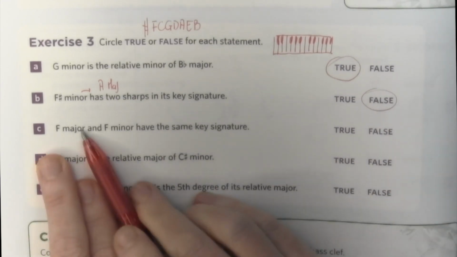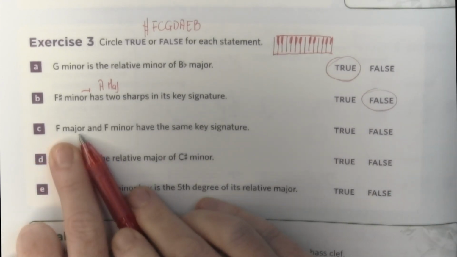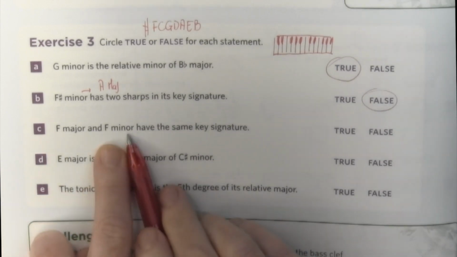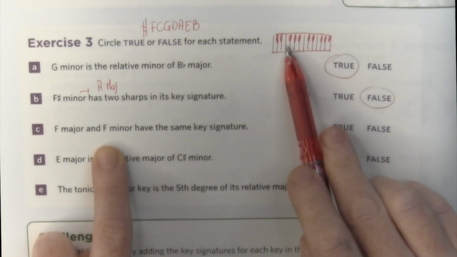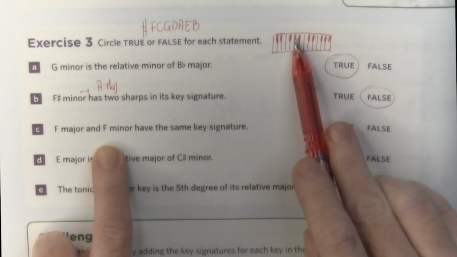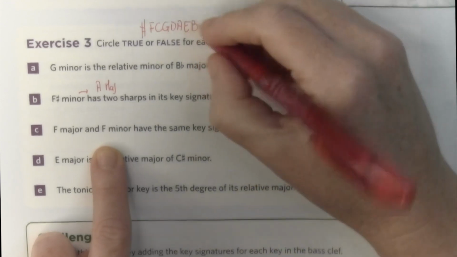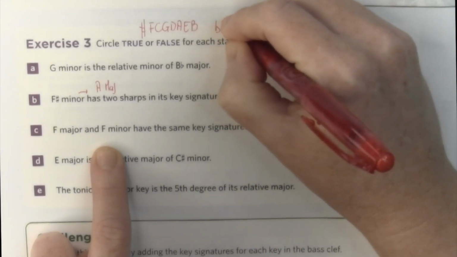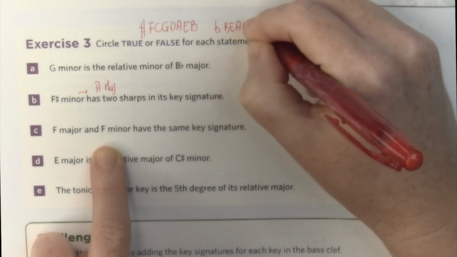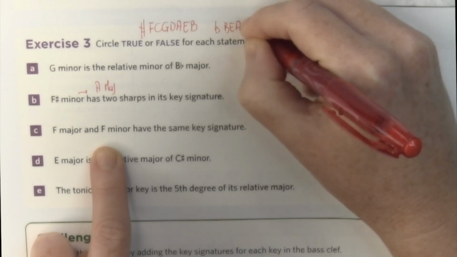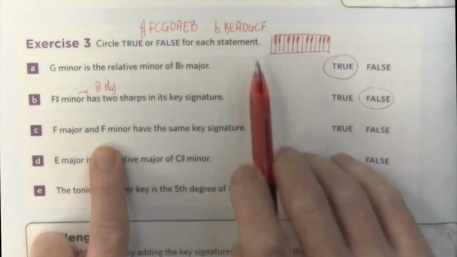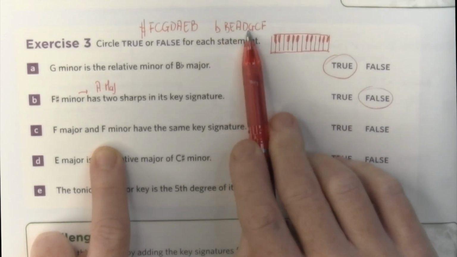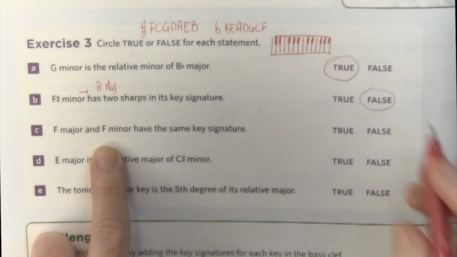If you want it to be proved, F major has one flat, and F minor is the relative minor of 1, 2, 3, A flat. So A flat is our penultimate flat in our key signature. Si, mi, la, re, sol, do, fa, which means that it has 4 flats. So false.